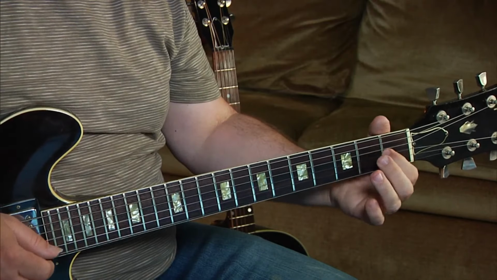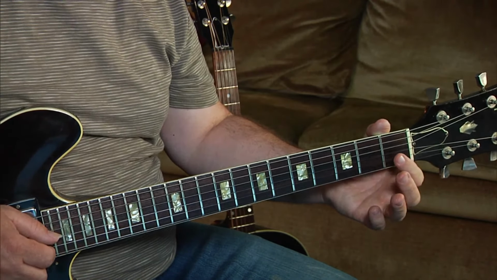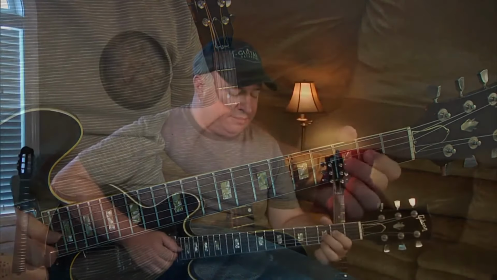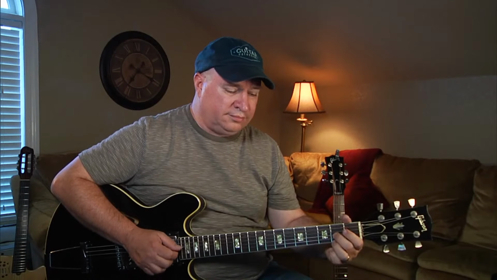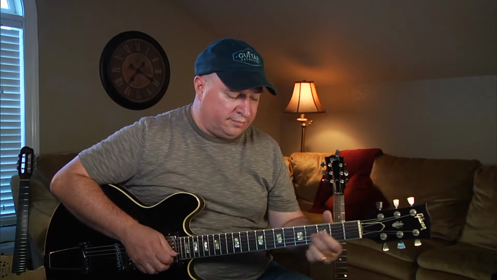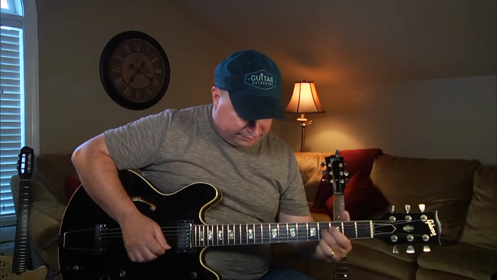And then you can even do a little hammer on to that flatted 3rd up to the 3rd. I can even slide up to that. Now I'm doing a kind of a hybrid picking over here. You can do it with a straight pick.